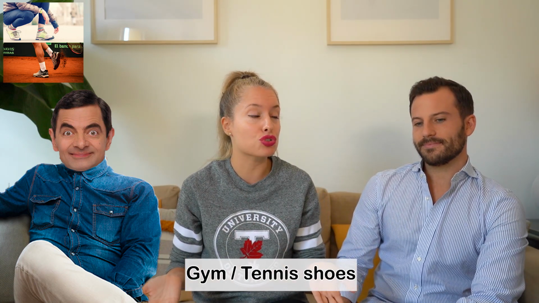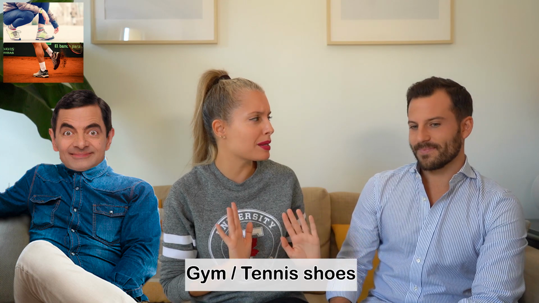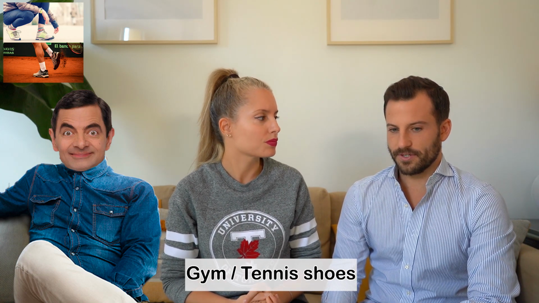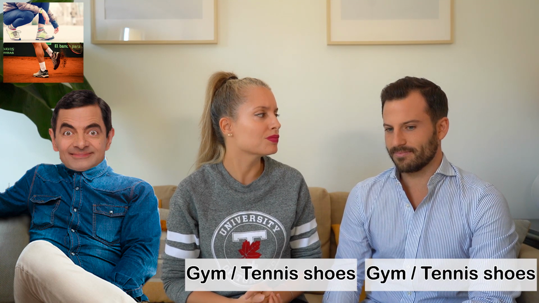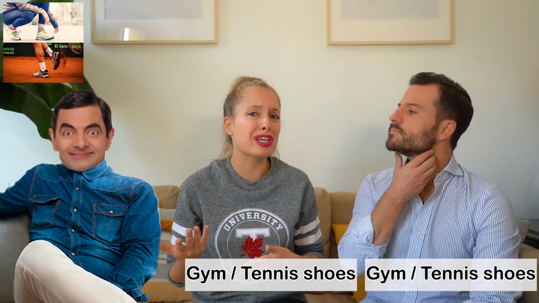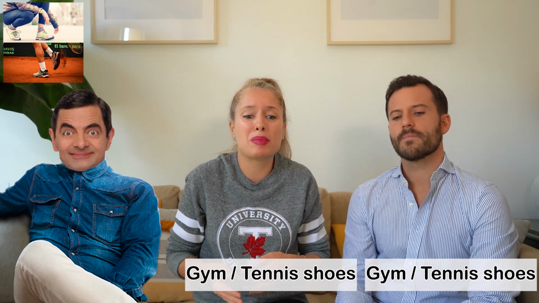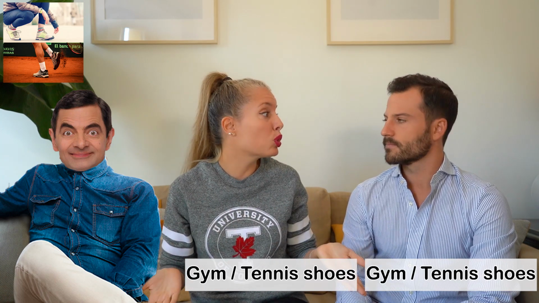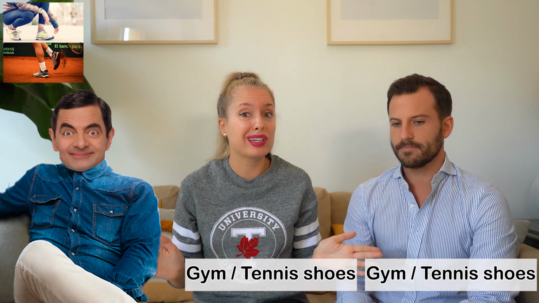So now for our third image, I have for you at the very top gym shoes and at the bottom tennis shoes. Would you say this is the same in American English? Yeah, definitely. We say the same thing for both. So gym shoes and tennis shoes. It really depends on what you're doing, right? Yeah. If you're going to the gym to exercise, then maybe you're going to wear your gym shoes. If you're going to play tennis, then you would wear your tennis shoes. Yeah, exactly the same. It really depends.